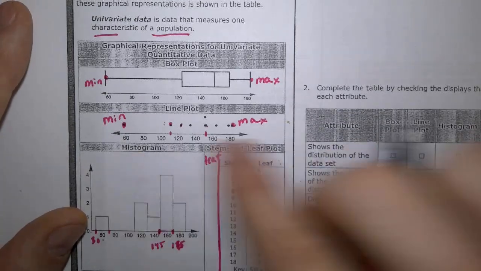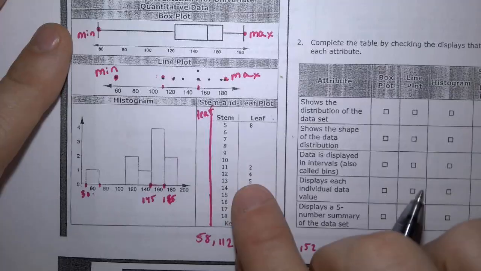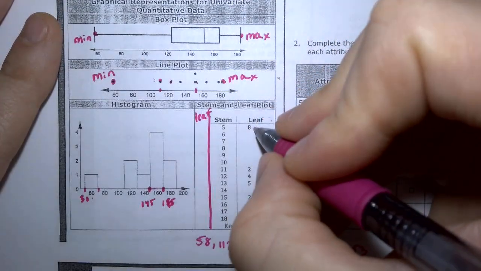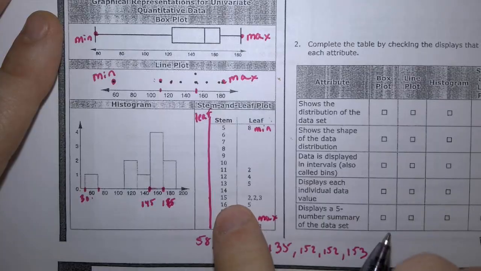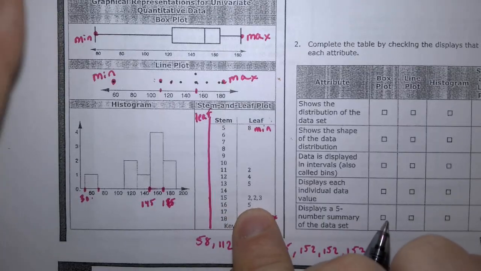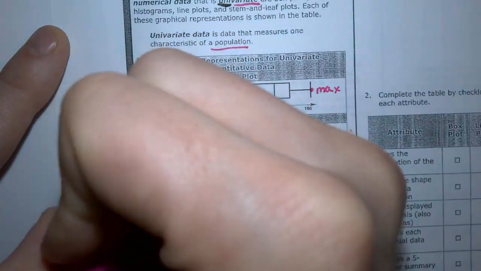Okay? It can also tell you the mode. I guess you could look and be like, which one's the highest? That's the mode. Here, this one would also tell you the min. That's the min, and that's the max. And the mode would be 152. Mode is, by the way, most frequent. So min is the smallest, max is the biggest, and mode is the most frequent.